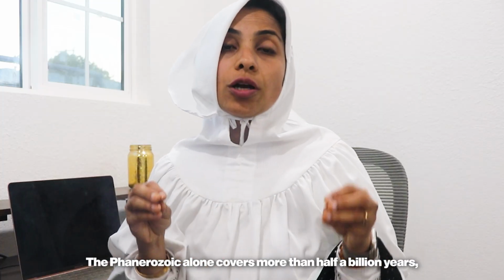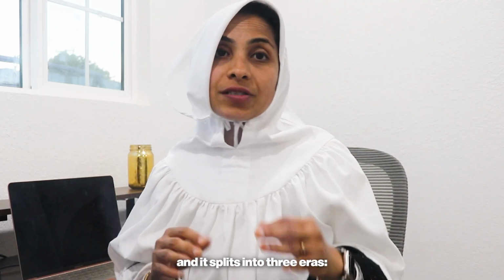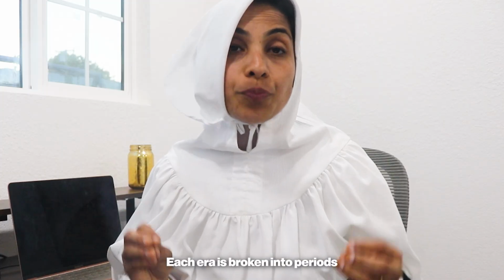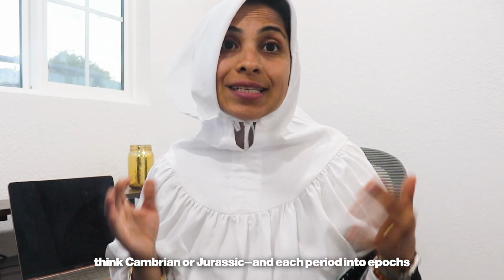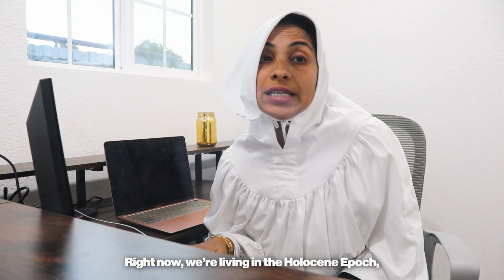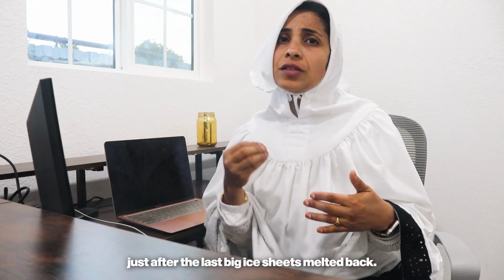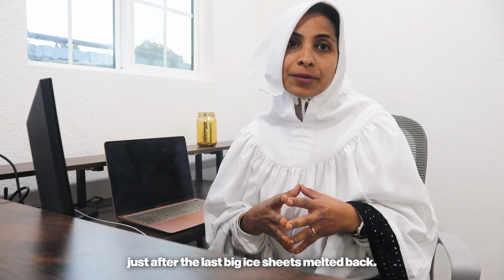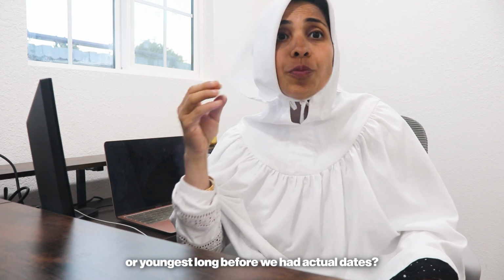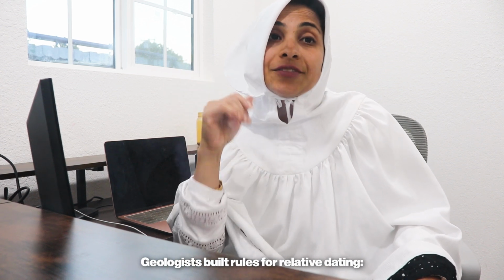The Phanerozoic alone covers more than 500 million years, and it splits into 3 eras: the Paleozoic, the Mesozoic, and the Cenozoic. Each era is broken into periods. Think of Cambrian or Jurassic, and each period into epochs. Right now, we're living in the Holocene epoch, which only began about 11,700 years ago, just after the last big ice sheets melted back. But how did we figure out which layer was oldest or youngest long before we had actual dates? Geologists built rules for relative dating.